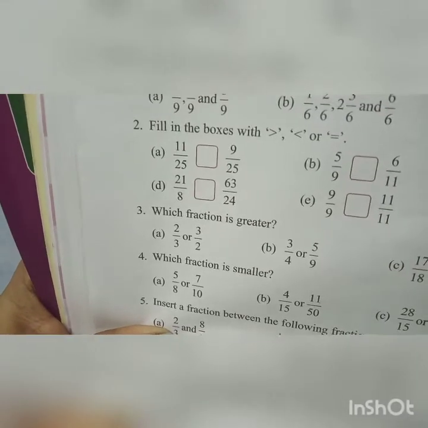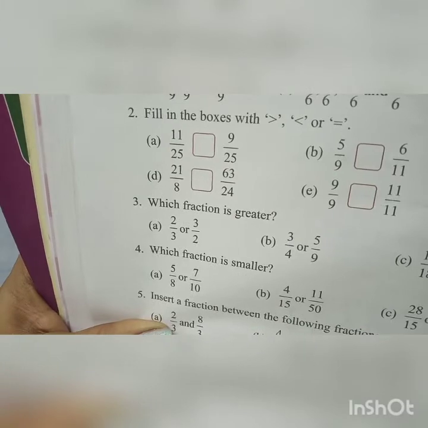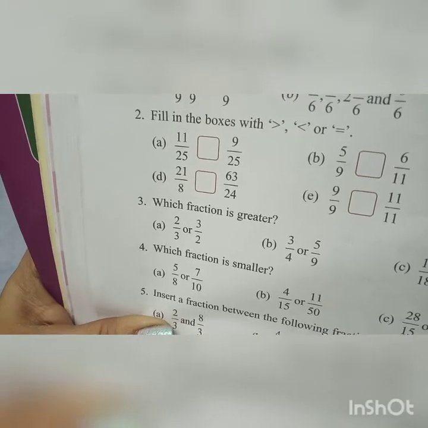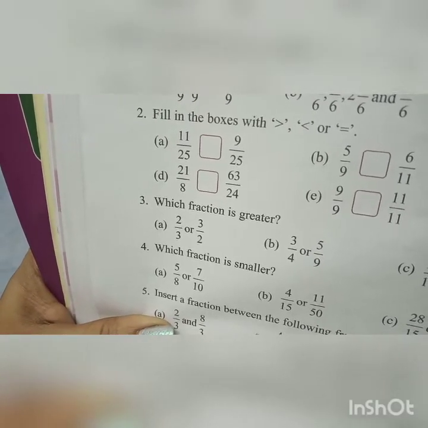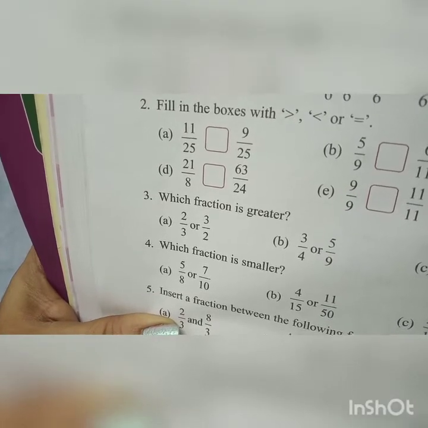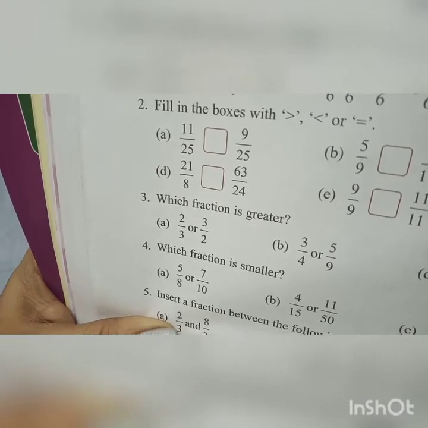So you have to go for the comparison of these two fractional numbers and we have to find out which is the smaller fraction out of the two. So for this also you can see that the two fractions are unlike fractions and they have different denominators.